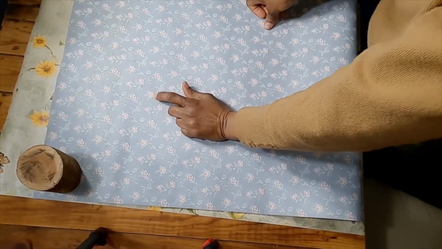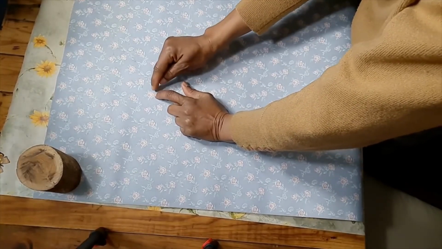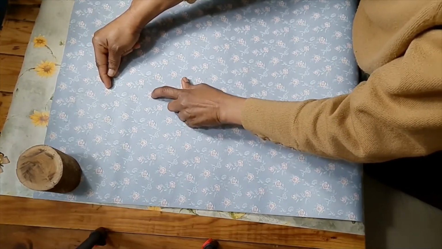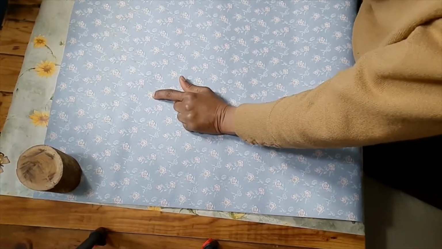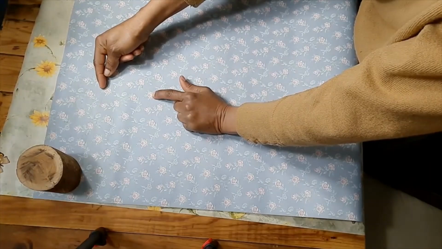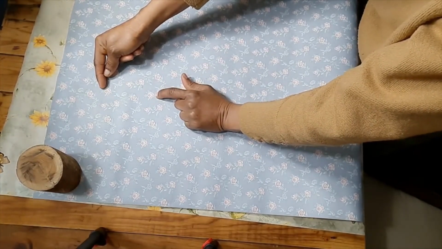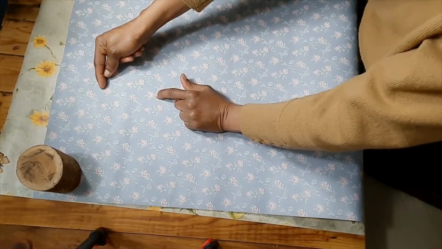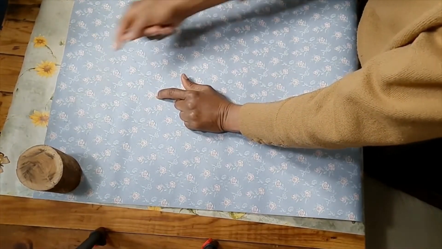And the rule of thumb is when you're calculating your pattern repeat, you should start from the middle of the one pattern and measure to the middle of the other pattern. However, for myself, I feel more comfortable measuring from the start of the one pattern to the end of the other pattern, because I want to make sure 100% that I have enough wallpaper or I have enough fabric. So I would suggest that you do the same.